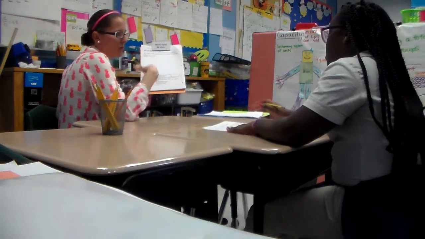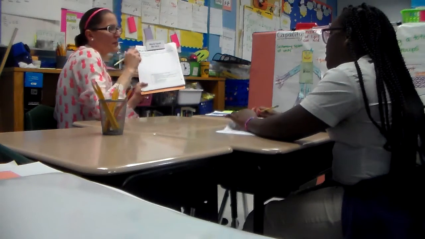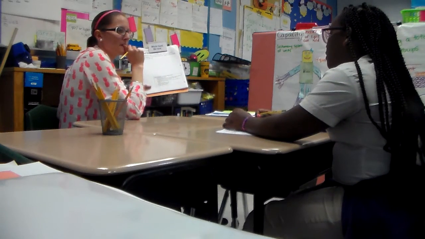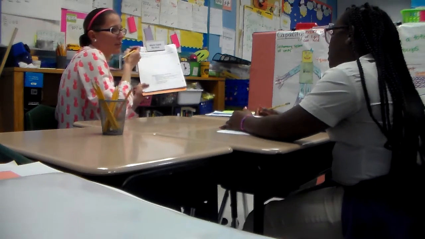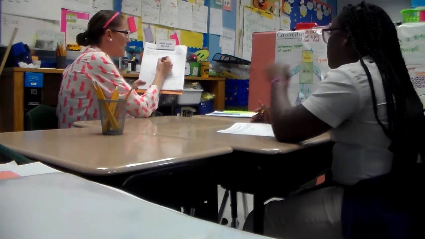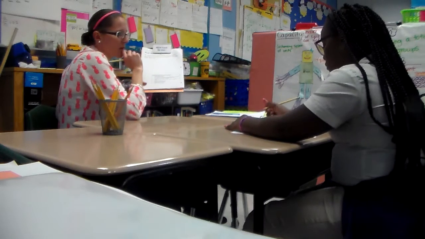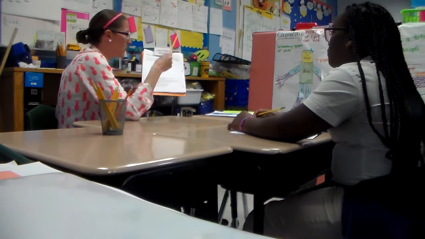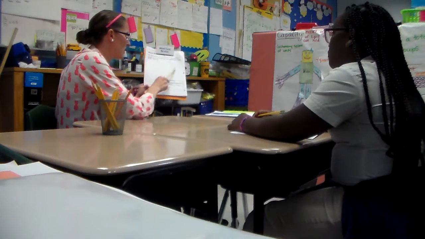So what does the word total mean? Am I combining or separating? Combining. So if you're combining, it means you're putting something together. So are you adding or subtracting? Adding. We are adding in this problem, so we're going to put a plus sign. That's the operation that we're doing. Notice how when we did that, we weren't sure. We had to go back and look at what the problem asked us. Okay, so now we're going to go ahead and solve this.